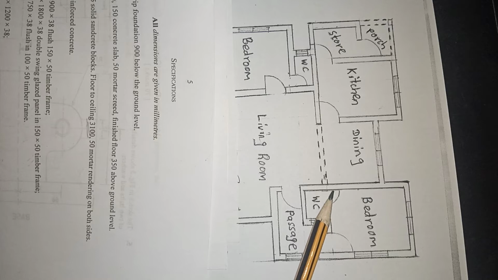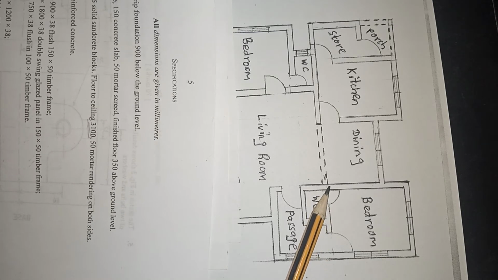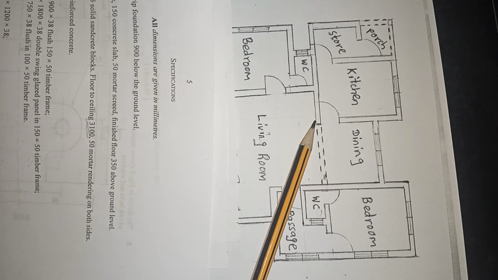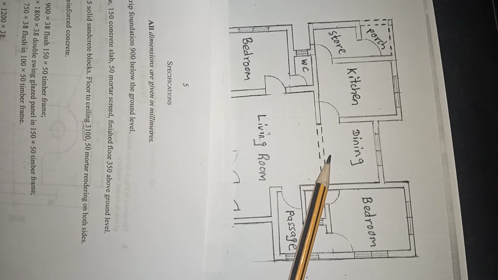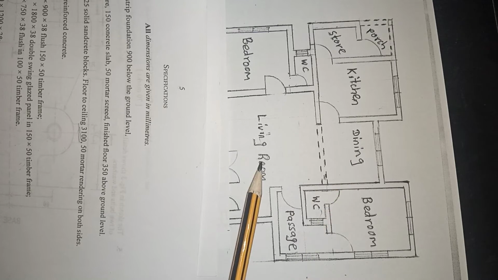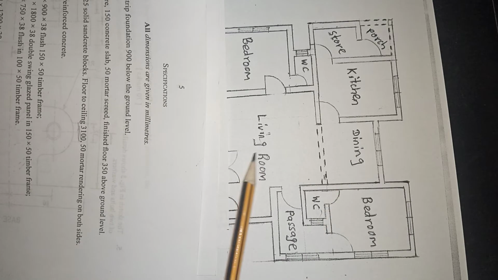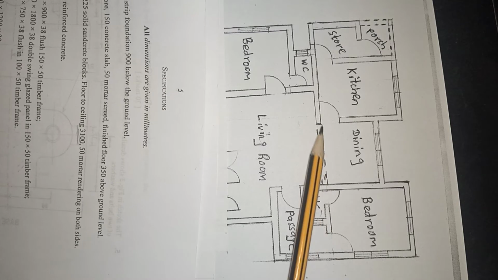The beam is located between a wall, hanging on this wall and this wall. That is the beam. In reality, there is a space between this dining and this living room, while there is a beam on top of this wall.